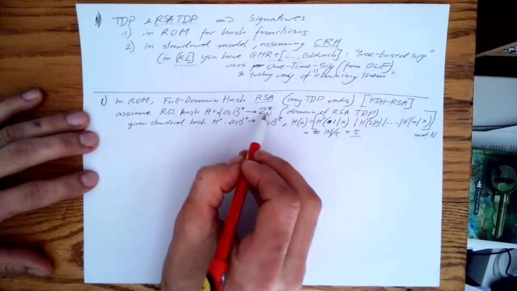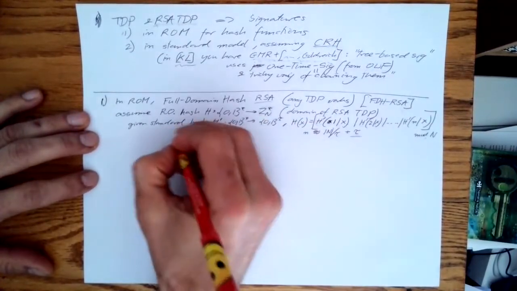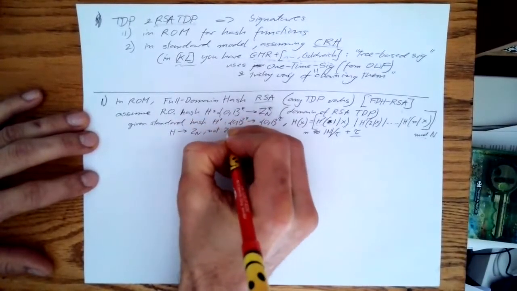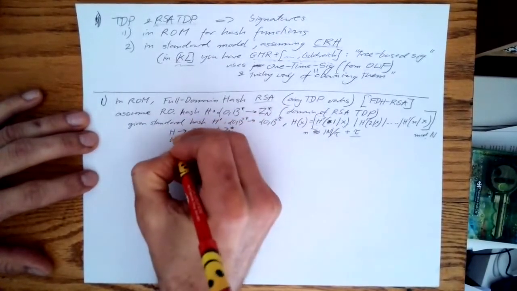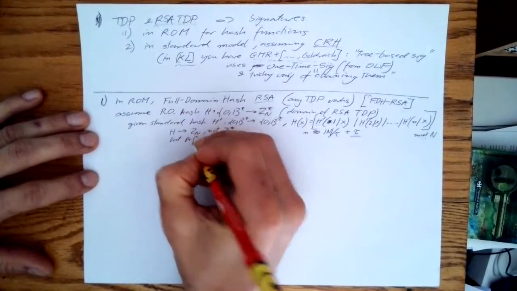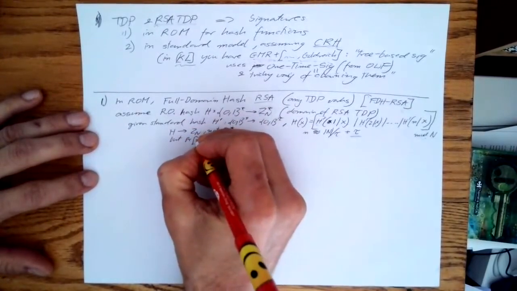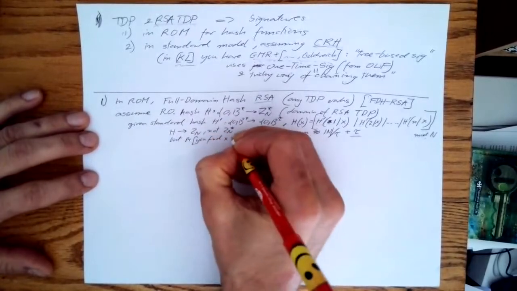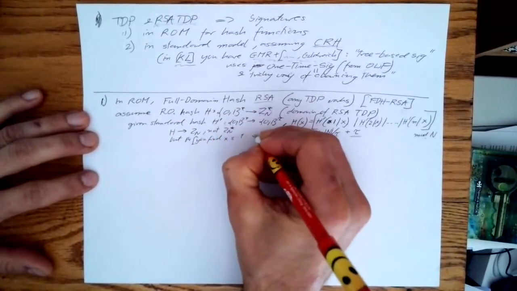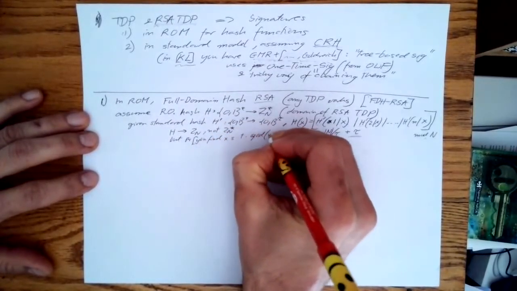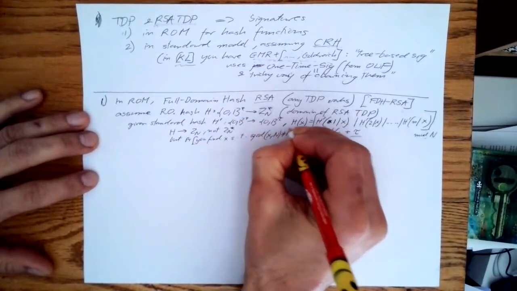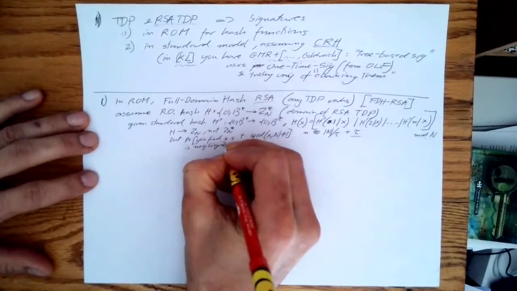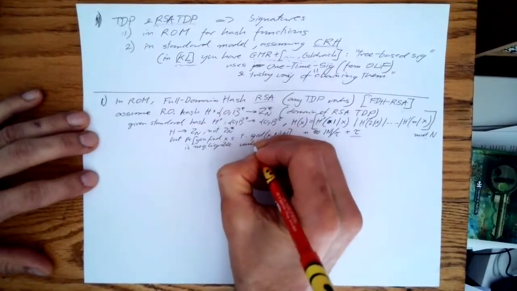Okay, so H is a hash onto Z_n, not Z_n star, but the probability that you find x such that GCD(x, n) is not equal to 1 is negligible unless factoring is easy.